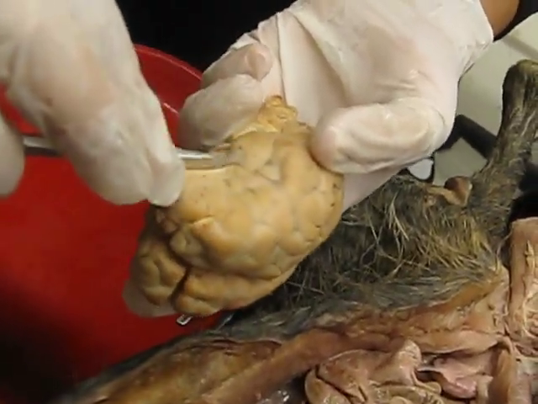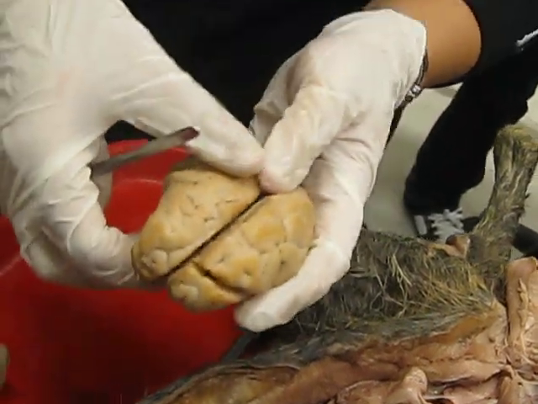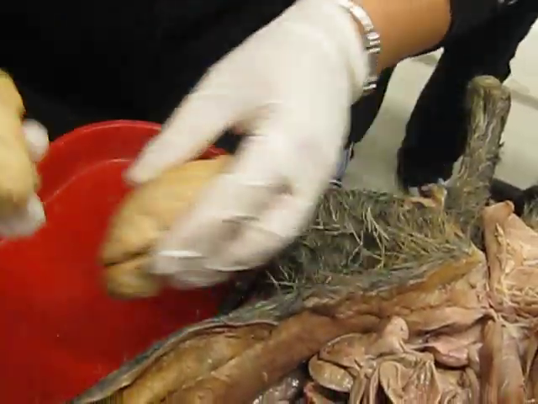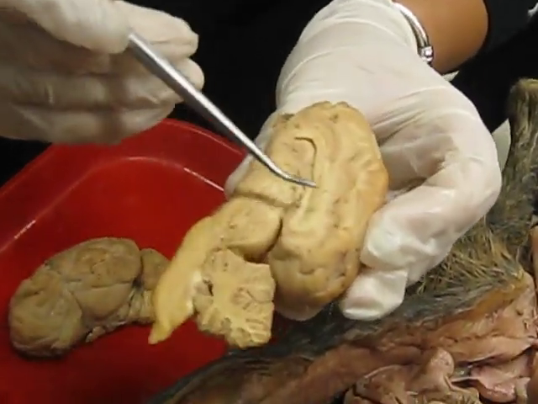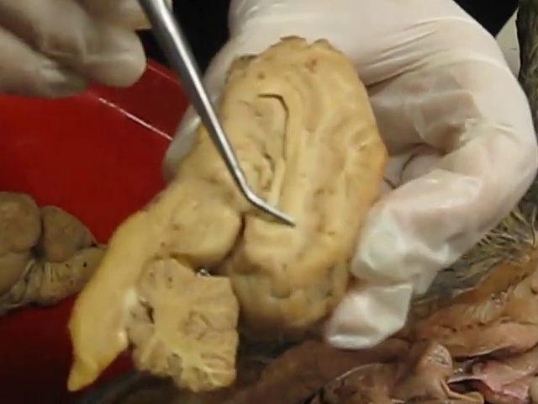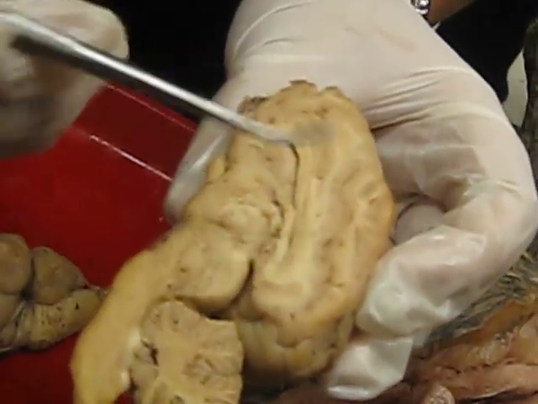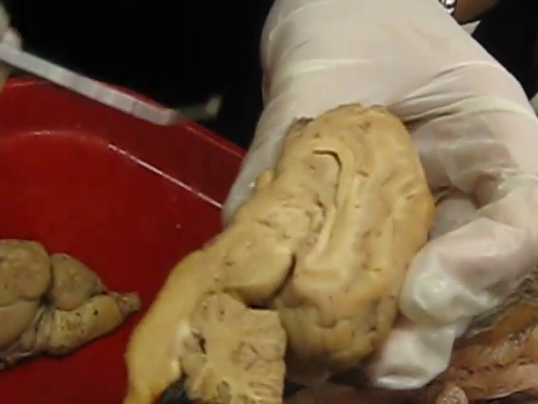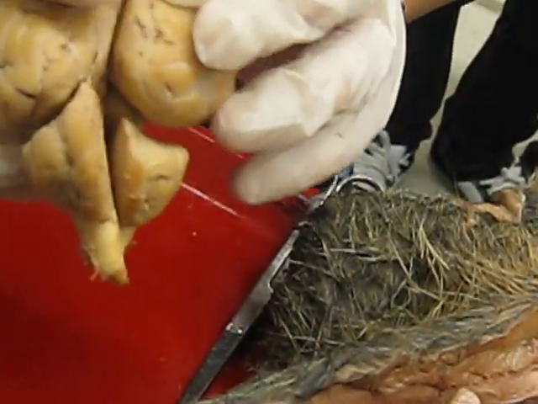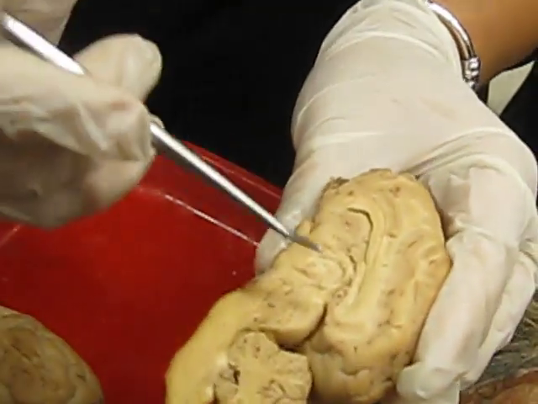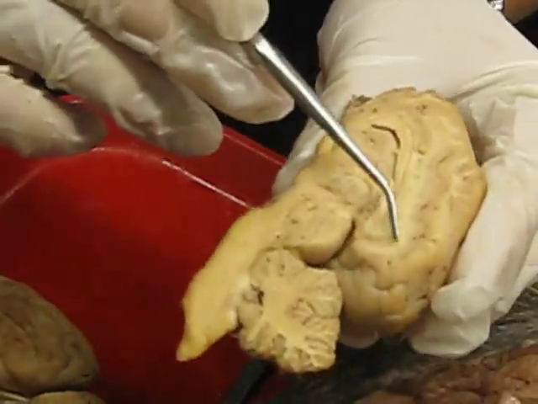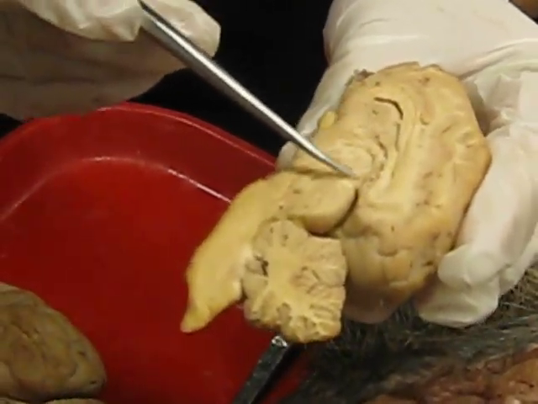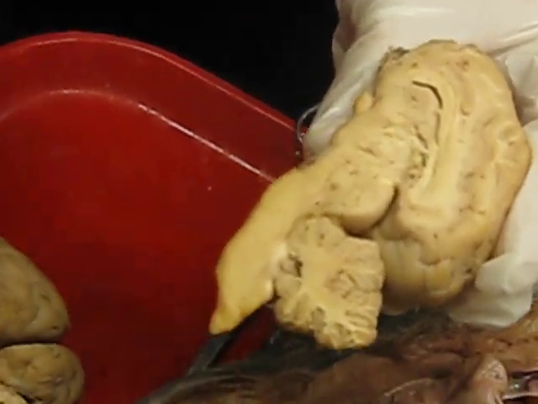lobe sitting here, okay? So if you look at just one half, this one right here, this white looking line that goes like this is called the corpus callosum. And this is the part that allows the communication between the 2 hemispheres, right? Okay, corpus callosum. And if you just follow it this way, there will be a small circle here, and that's called the thalamus.